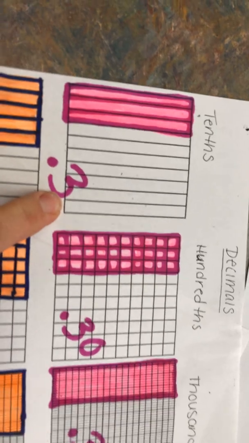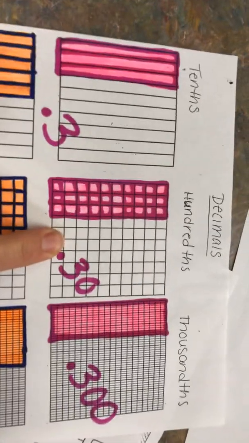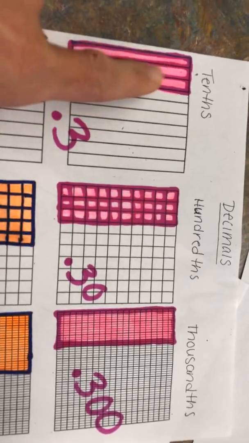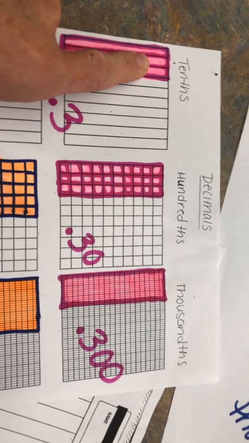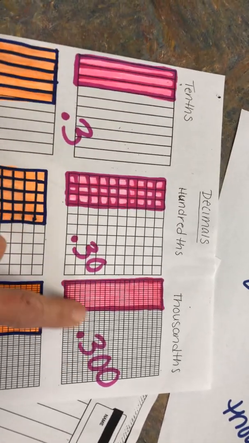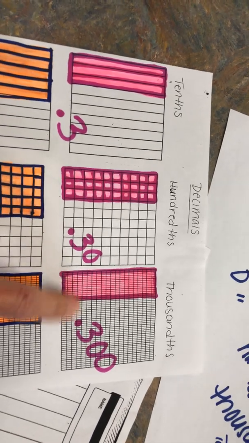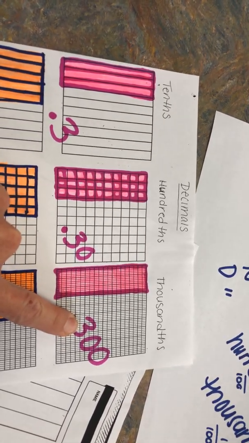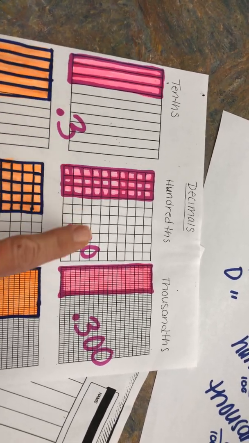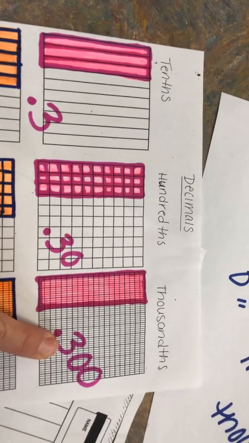So 3 tenths is exactly the same value as 30 hundredths. If you wanted to take your 3 tenths and break it up, which would be so hard, into little tiny sliver thousandths, then you would get 300 thousandths. So 3 tenths, 30 hundredths, and 300 thousandths is equivalent.